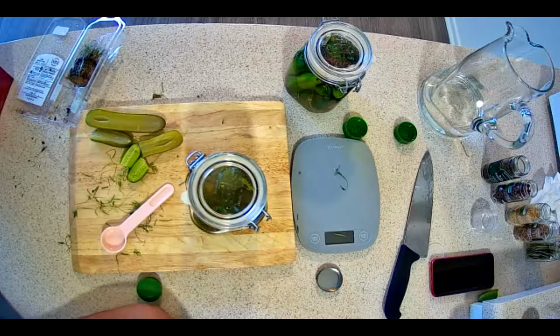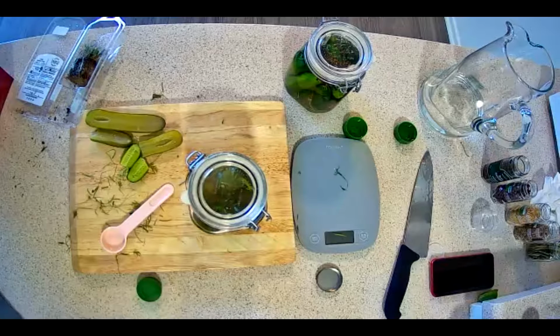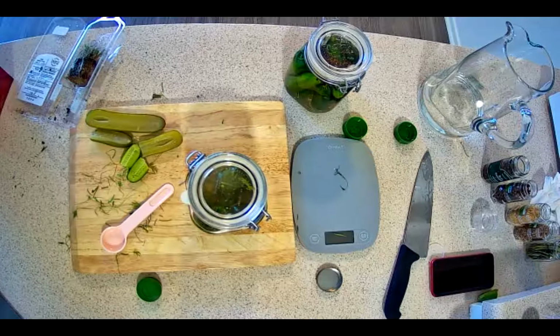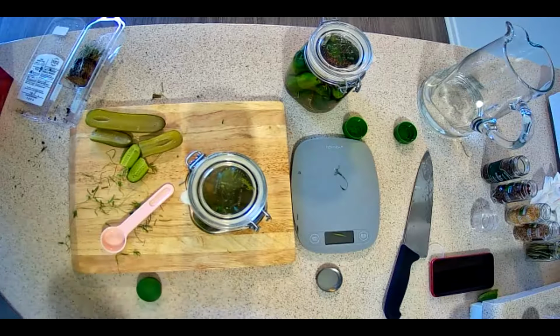I might try some carrots. Yeah, that'd be fun. The thing with carrots, just keep in mind to have them submerged in there a little bit longer since they are kind of tightly packed. Just give it a few more days for it to penetrate, so the brine can do its work.